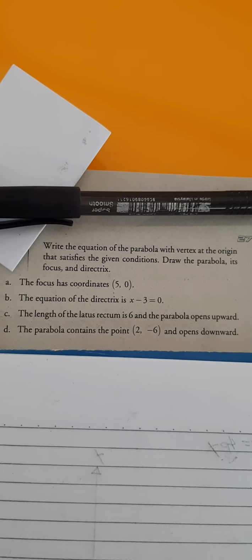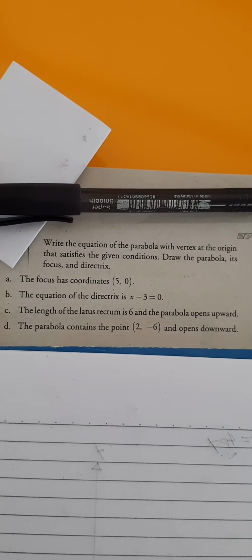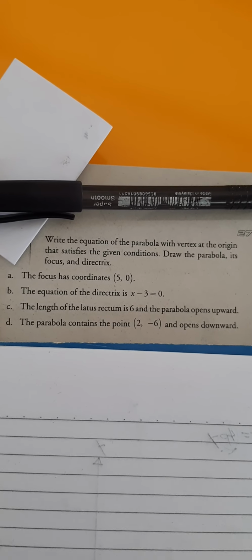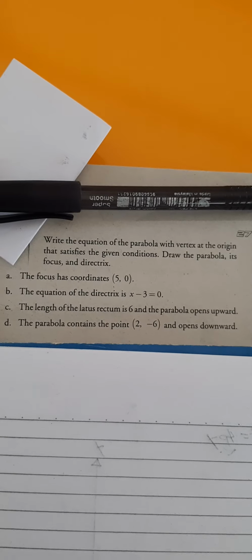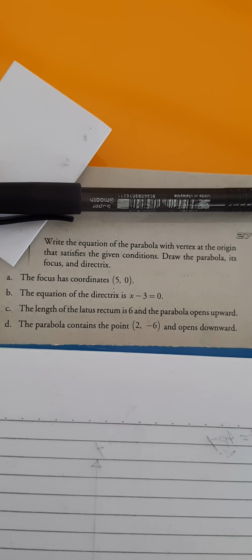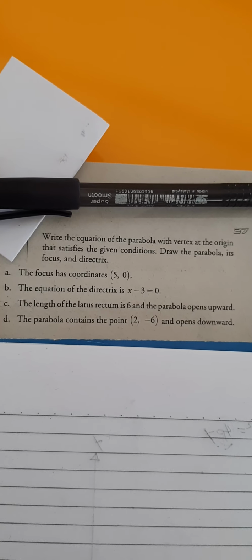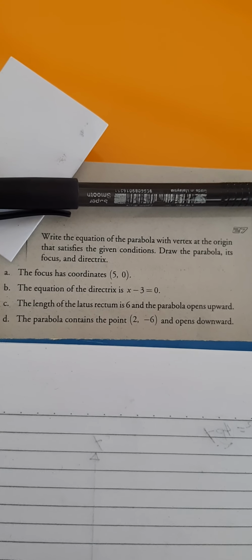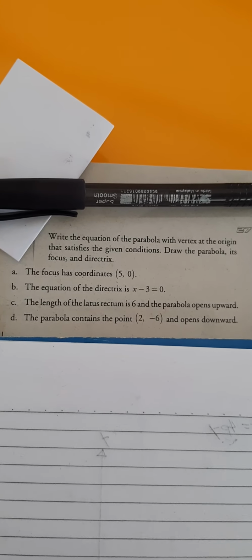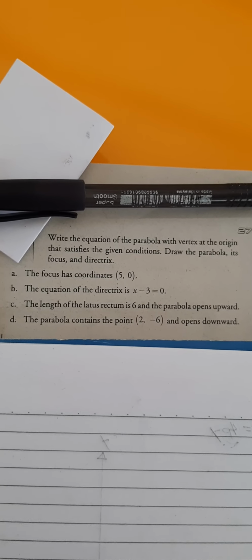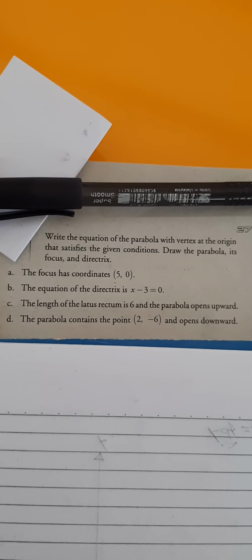We have here four conditions, namely: the focus has coordinates (5, 0); the equation of the directrix is x minus 3 equals 0; the length of the latus rectum is 6 and the parabola opens upward; and the last one, the parabola contains the point (2, 6) and opens downward.